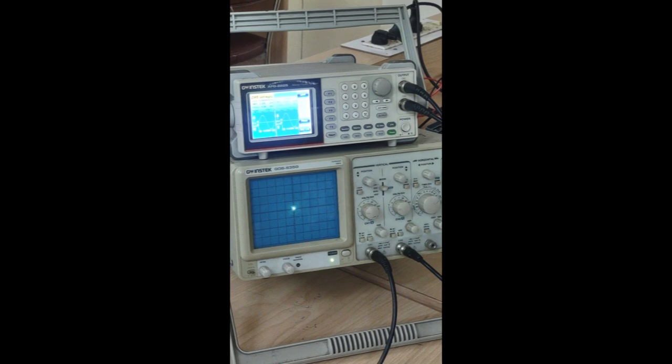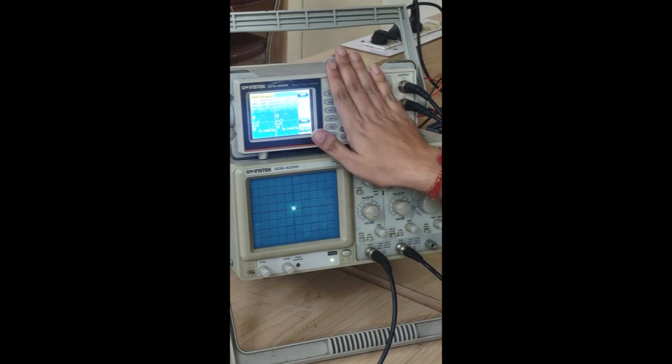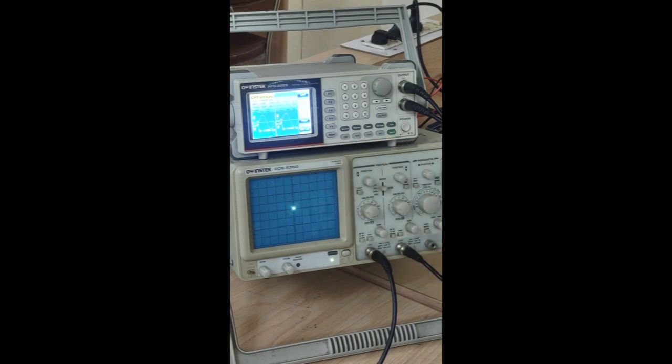Today we are going to take a look at a very simple way through which we can observe the different types of polarization of an electromagnetic wave. Now, to see this, we need two very simple and versatile available lab equipment. One is a function generator, the other is an analog oscilloscope.